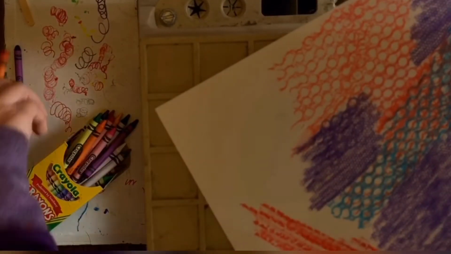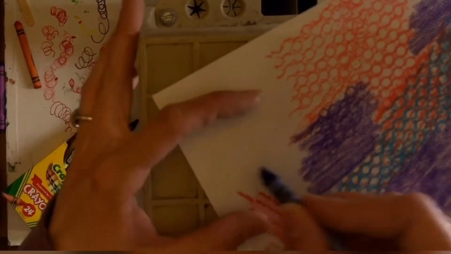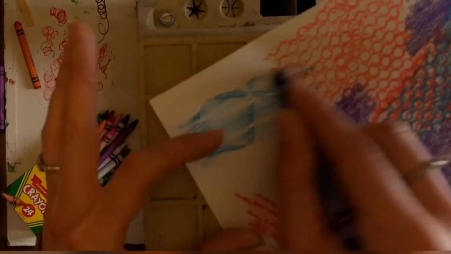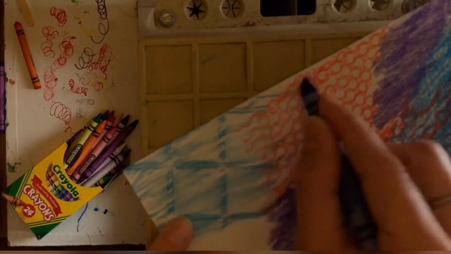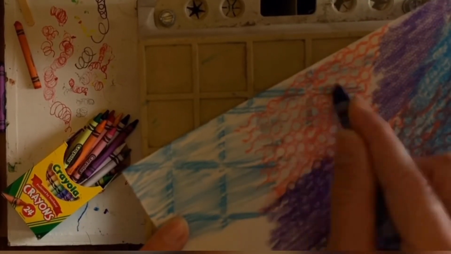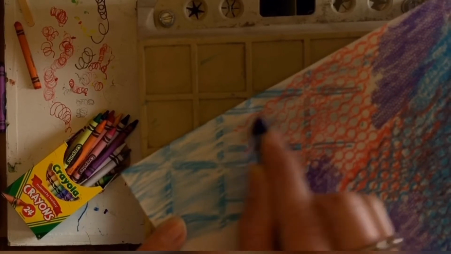Lastly, I'm trying the top of a stool. This stool has a bunch of squares on it, and while it's not typically thought of as a texture, the variation in the surface helps people stand on it without slipping off, so it definitely is a texture, and I'm getting a really neat texture rubbing.